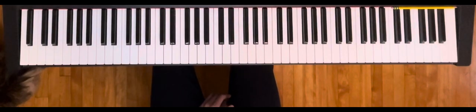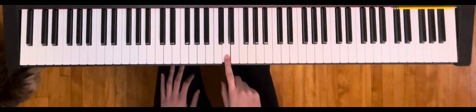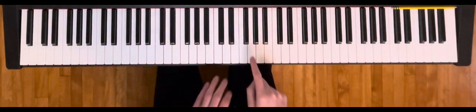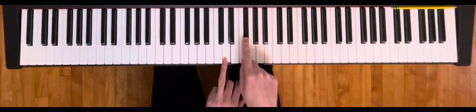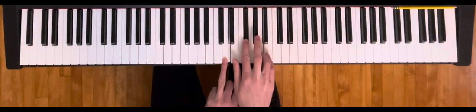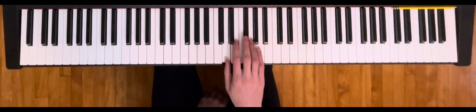We can do the same thing. Let's pick another random note. Let's pick D. Okay, let's say we want to find D major. Start at D, go up 4 half steps, 1, 2, 3, 4. So now we have D and F sharp, and then go up 3 more half steps, 1, 2, 3. So now we have D, F sharp, and A. That's D major.